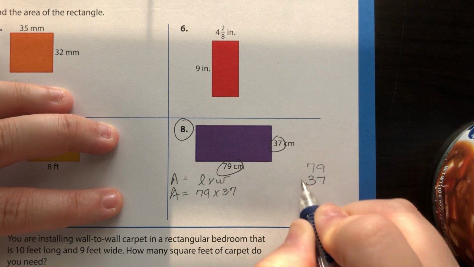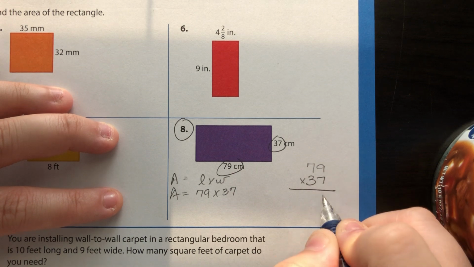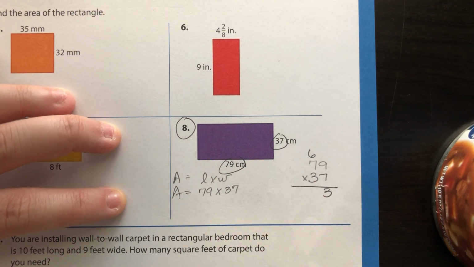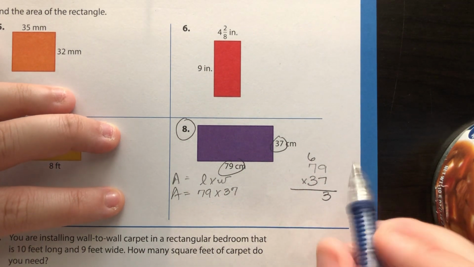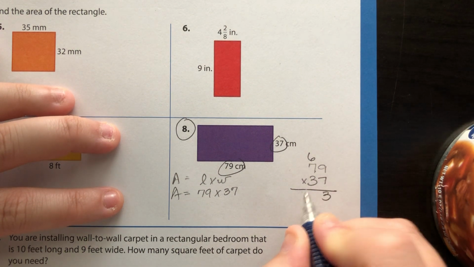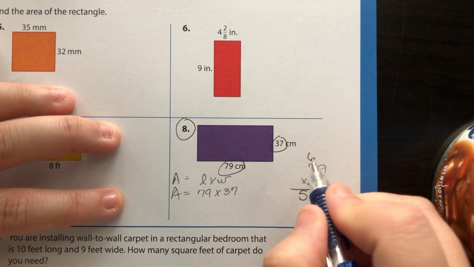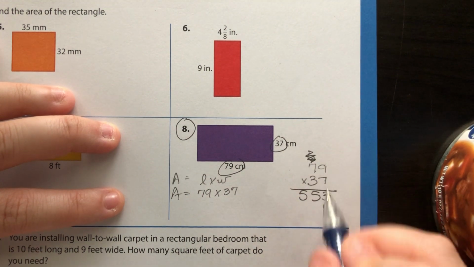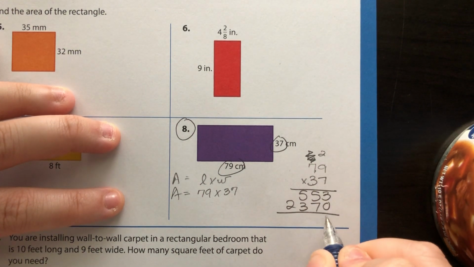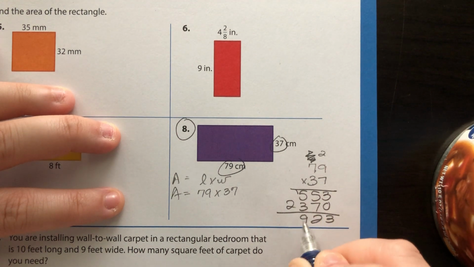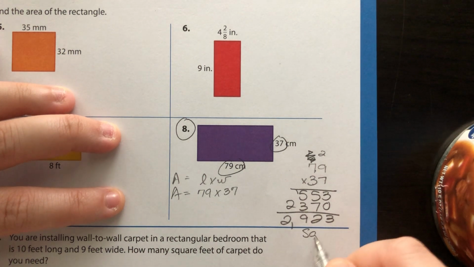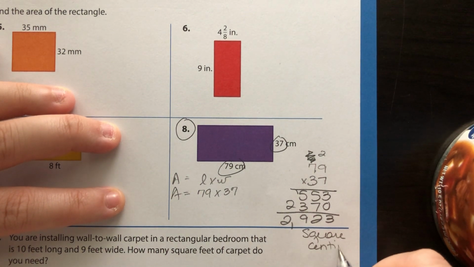I'm going to go to the side of my paper. 7 times 9, that's 63, carry 6. Give me one quick second to look at something. Thank you. All right, 7 times 7, that's 49. 49 plus 6 is 55. Clear the trash. Placeholder. 3 times 9 is 27, carry 2. 3 times 7 is 21, plus 2 is 23. We add this together, and we get 2,923, but what? Square centimeters.